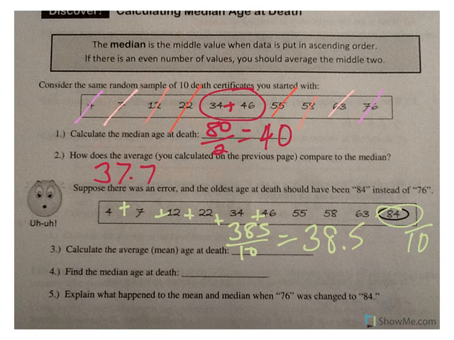When you're finding the median, it doesn't matter what the numbers are, it's more the order. So with the median, we still have 34 and 46 as the two numbers in the middle, so we would still take 80 divided by 2. Our median is still 40. So notice how the mean changes when the numbers change. It actually increased by 0.8. But the median, because it's more about where the numbers fall in ascending or descending order, didn't change. So that's something to pay attention to.